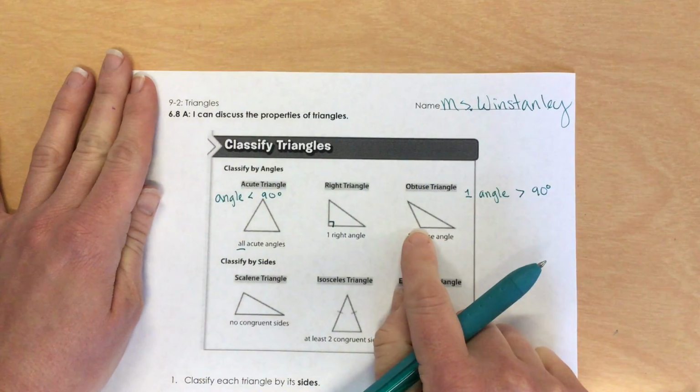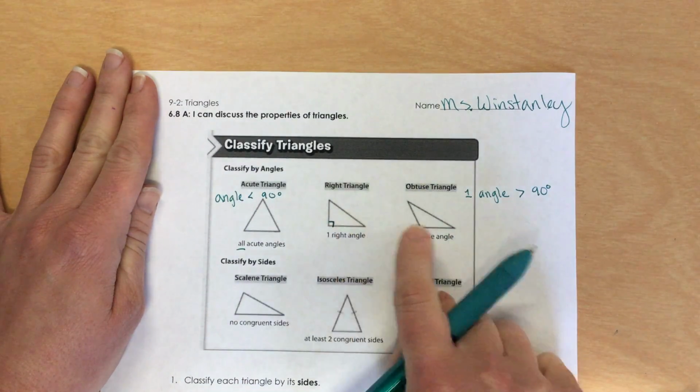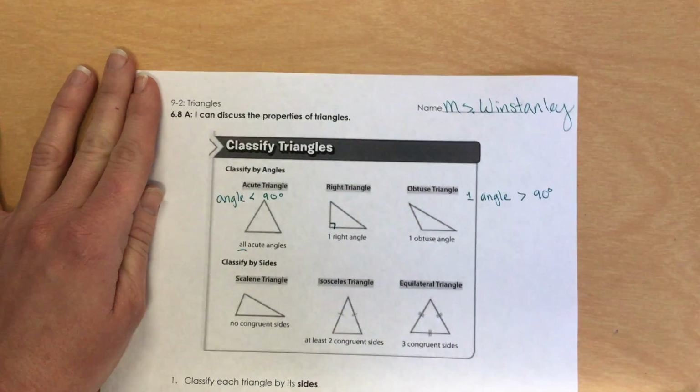Okay, so that would be this one right here. This is my biggest angle. I can tell that it's bigger than my 90. So it's an obtuse triangle. Okay, how can we classify them by sides?